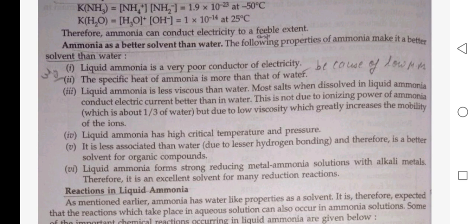Liquid ammonia has a high critical temperature and pressure. It is less associated than water due to less hydrogen bonding. Therefore, it is a better solvent for organic compounds. Liquid ammonia forms strongly reducing metal-ammonia solutions with alkali metals. Therefore, it is an excellent solvent for reduction reactions.